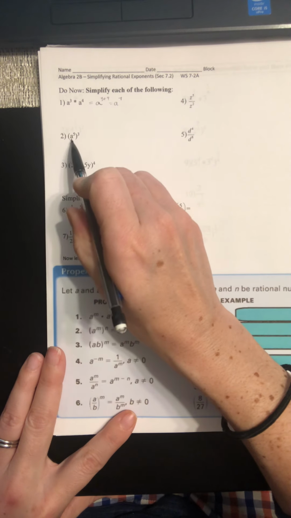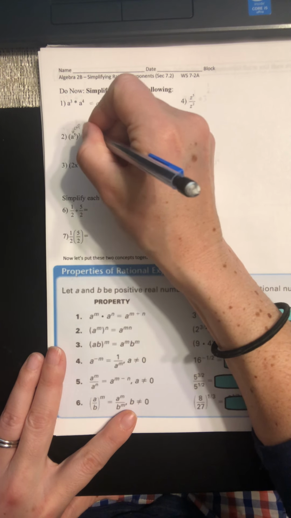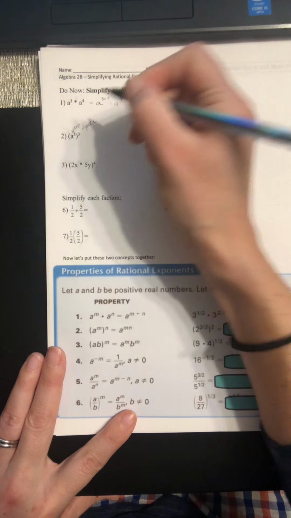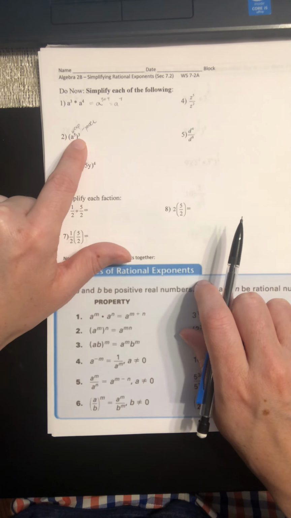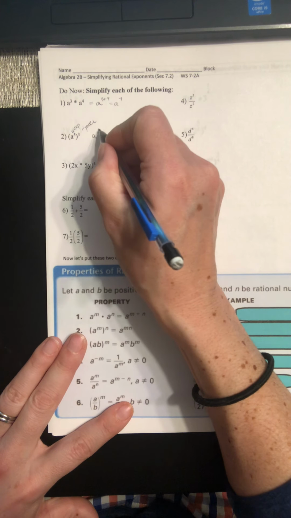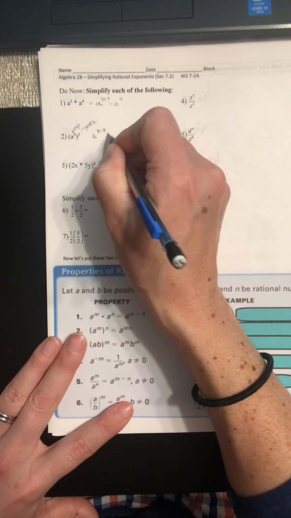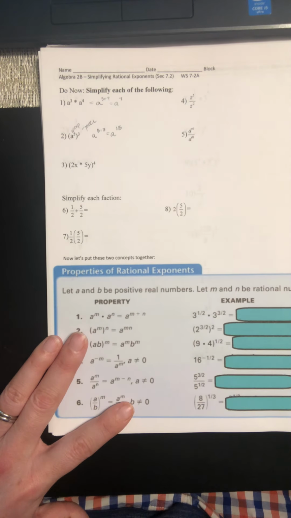Then here, if you have an exponent and a power, what you're really doing is a to the 5th multiplied by itself 3 times. So what that means is we're actually going to multiply the exponent and the power. So this becomes a to the 15th.